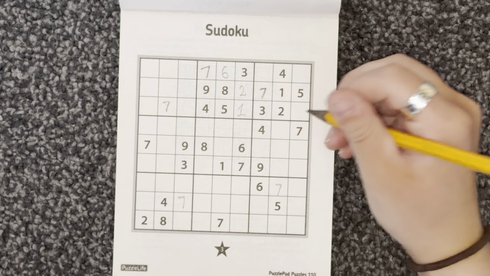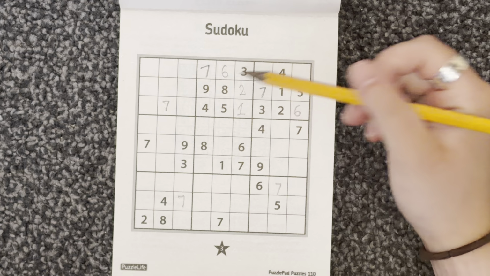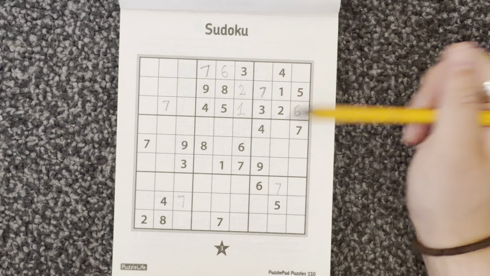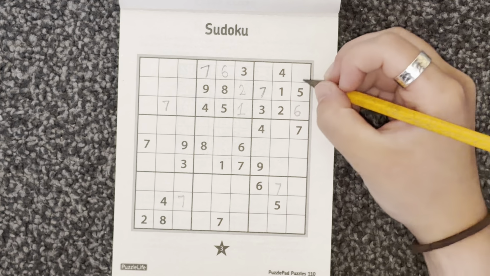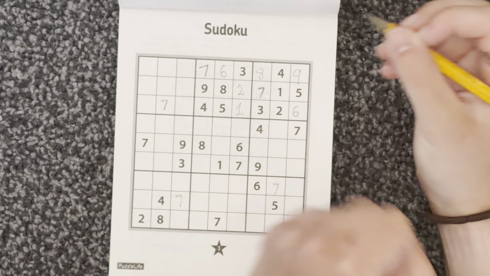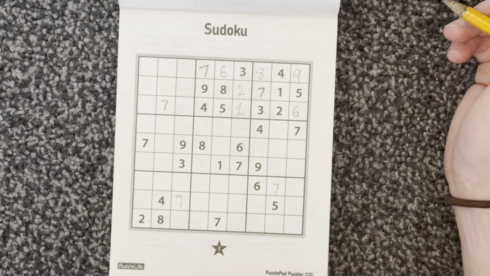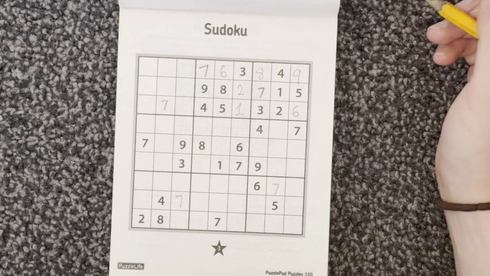So now we know this has to be a 6, because this 6 means it can't go in either of these two boxes. So this box has to have a 6 in it. And then the 9 can't go there, so it has to go there, which means that this has to be an 8. Okay. Now what's next?